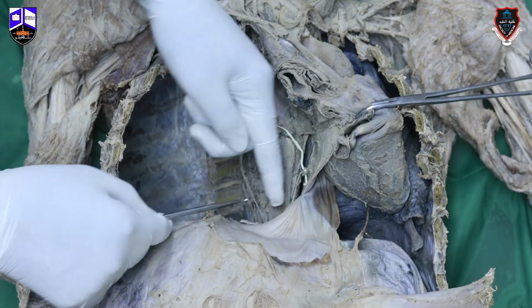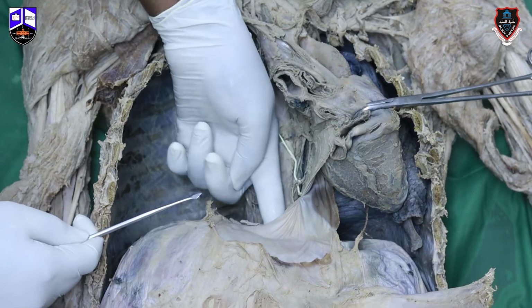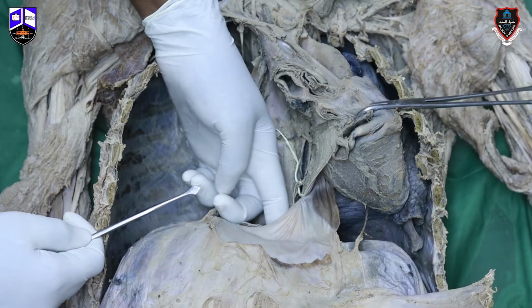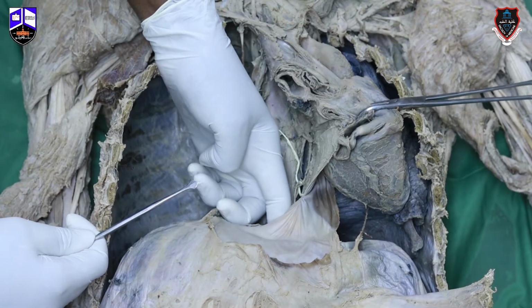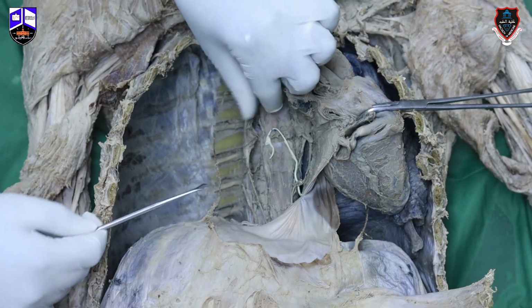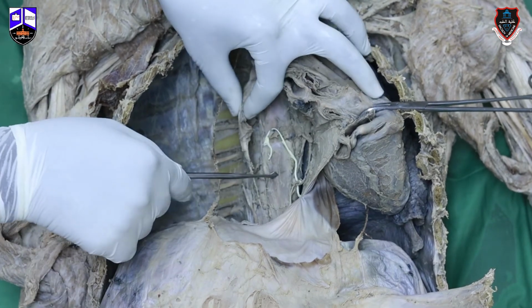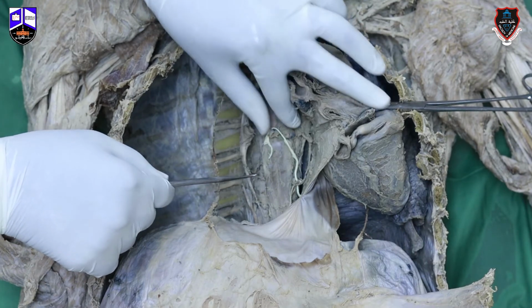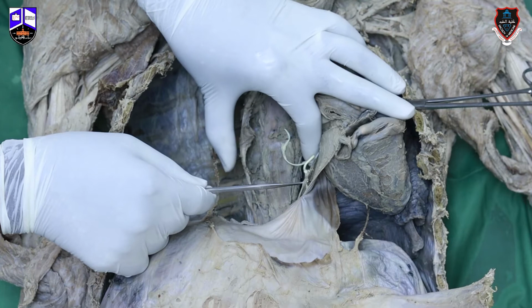If we track the esophagus, we will find the esophageal hiatus of the diaphragm, which lies here at the level of the 10th thoracic vertebra. So here is the esophagus, here is the right vagus nerve, and here is the left vagus nerve.